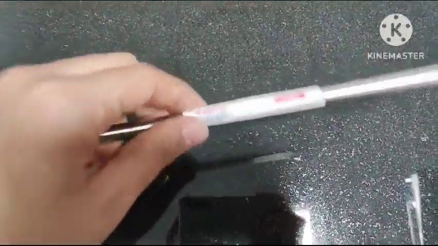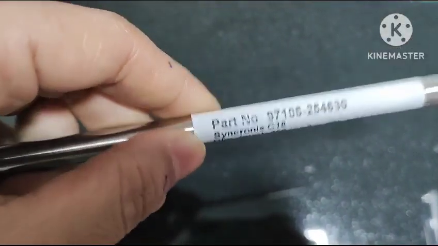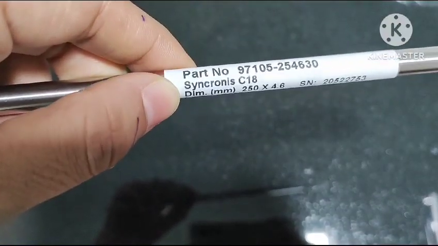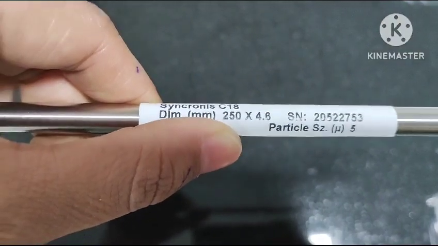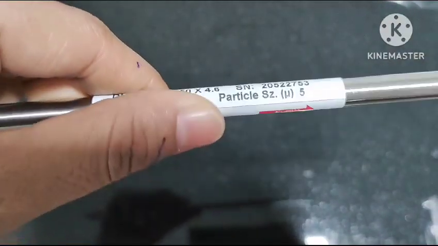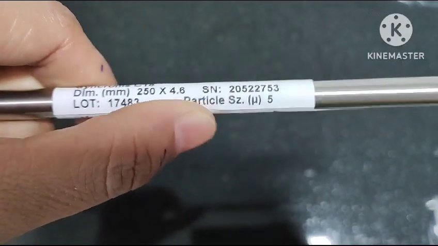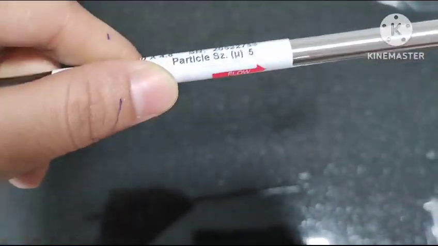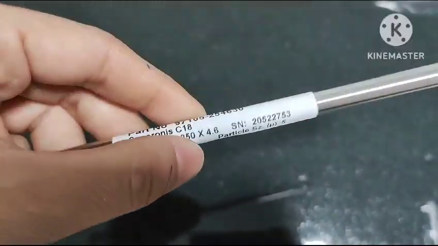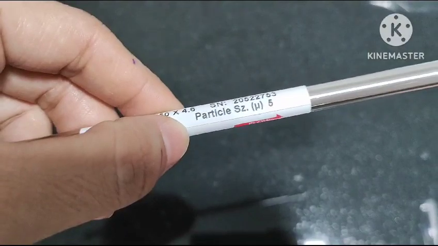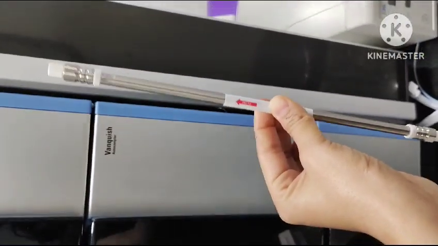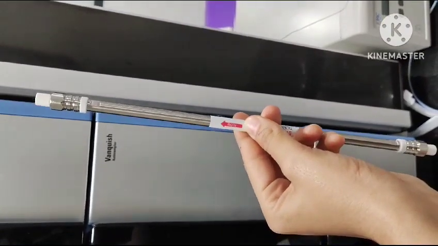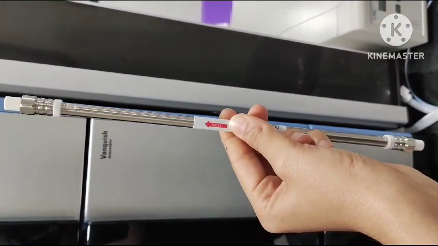This is the column, made by Thermo Scientific. It has the part number, lot number and its dimensions given. It is 250 mm long with a diameter of 4.6 mm and its particle size is 5 micron, which is very important to observe before initializing any sequence through the instrument. So we will stand it like this, with the arrow heading in the upward direction.